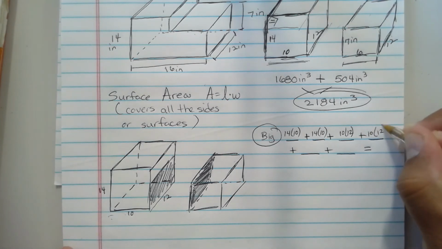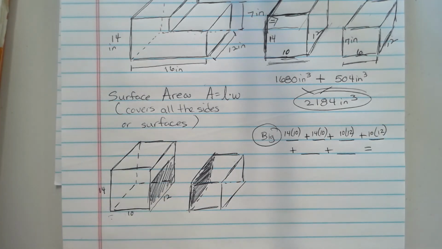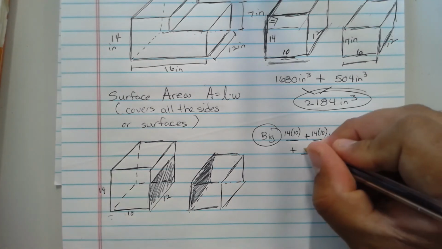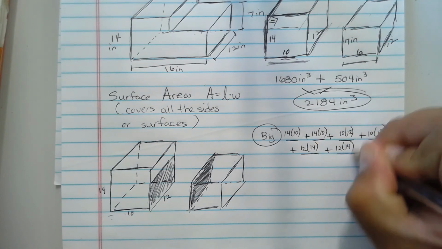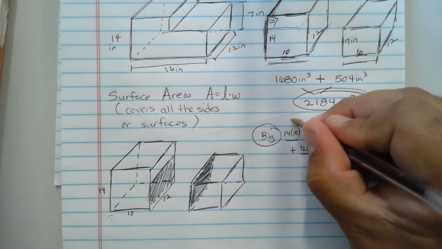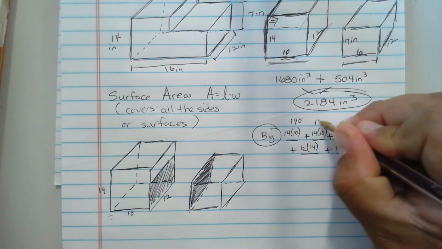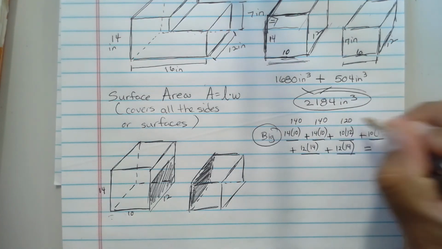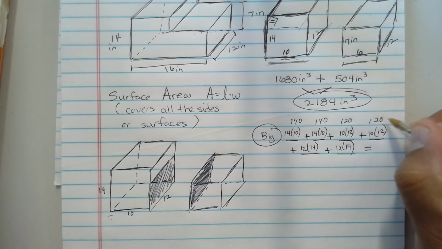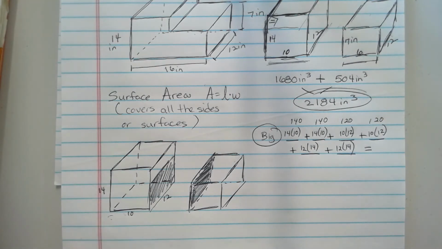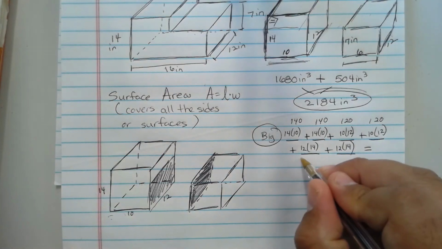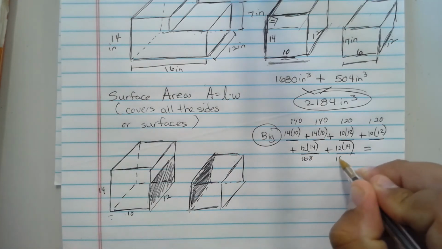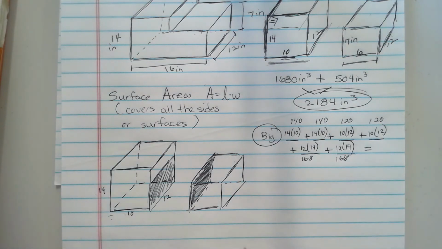And then we have the sides, which is 12 times 14. 14 times 10 is 140, 140, 120, 120. 12 times 14? 168. Who could add all of these numbers up for me?